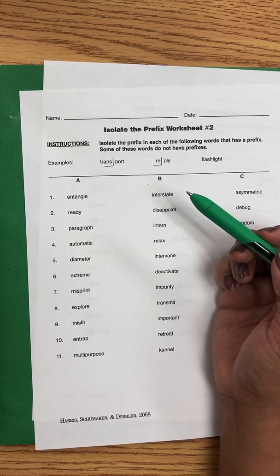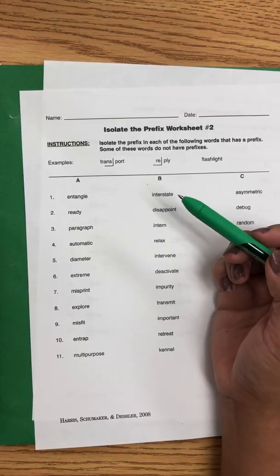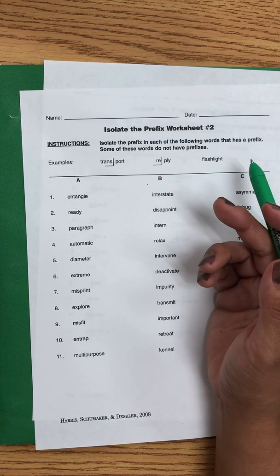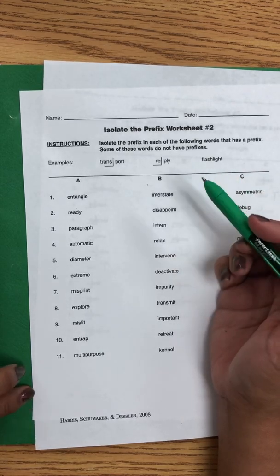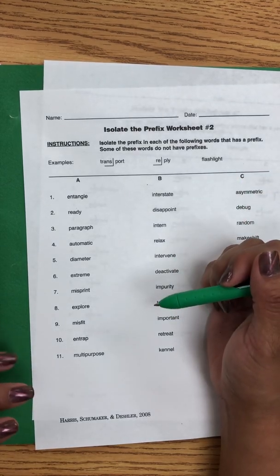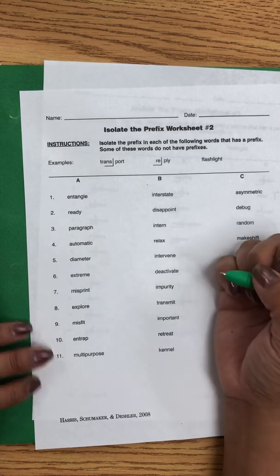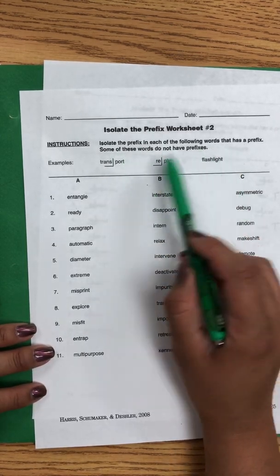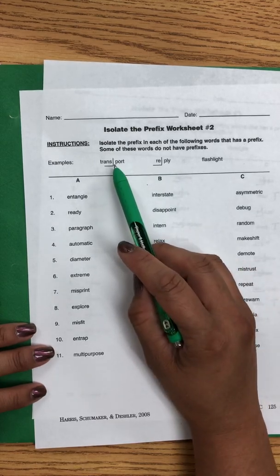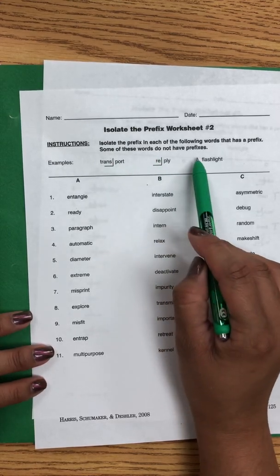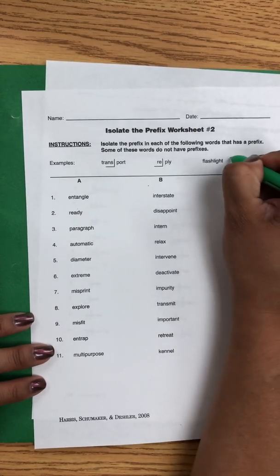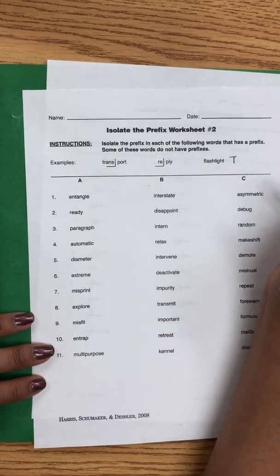And you may use a prefix definition list for reference. And again, mine is yellow, but I did give you one with your classroom assignment. And if you did not get one with this assignment, you can always look back at the resources tab. So your assignment for today is to isolate the prefixes in the following words that have a prefix, and some of these words do not have prefixes. And so on the words that don't have prefixes, I'm gonna ask you to write the letter T because it is a trickster.